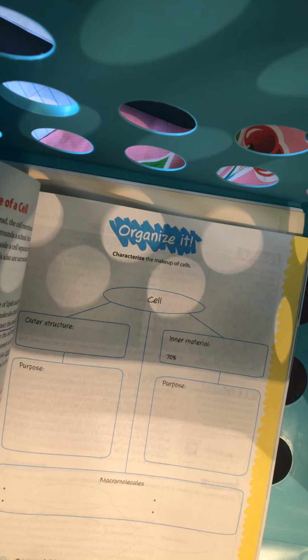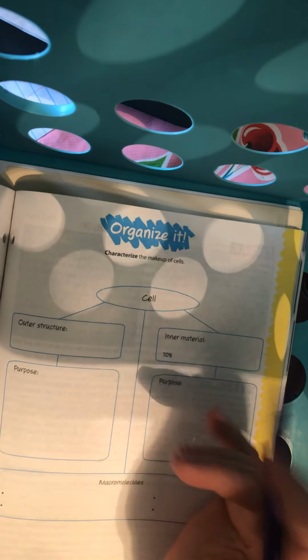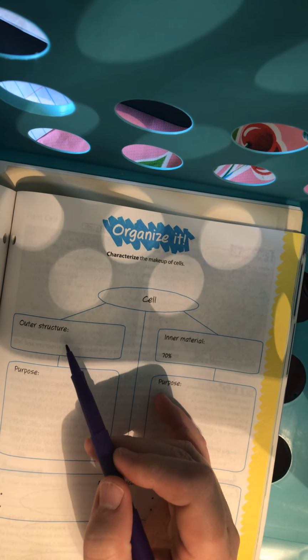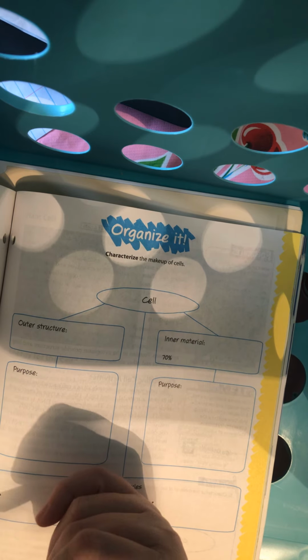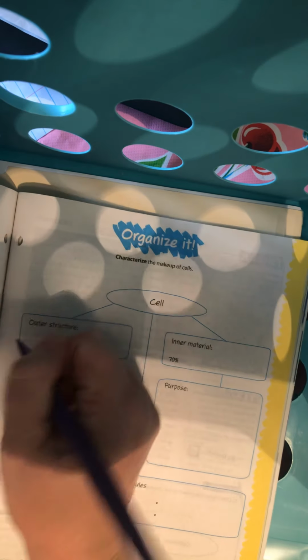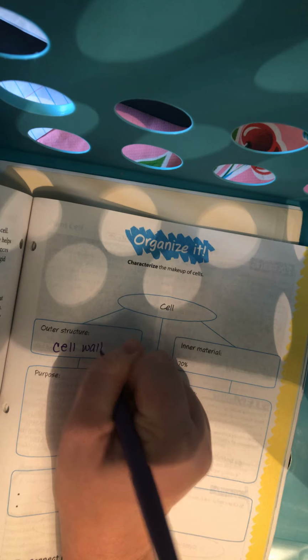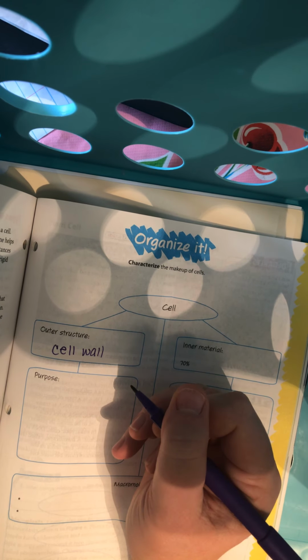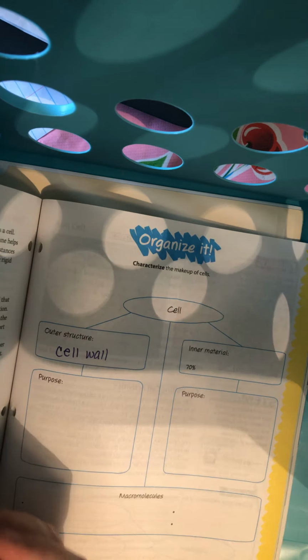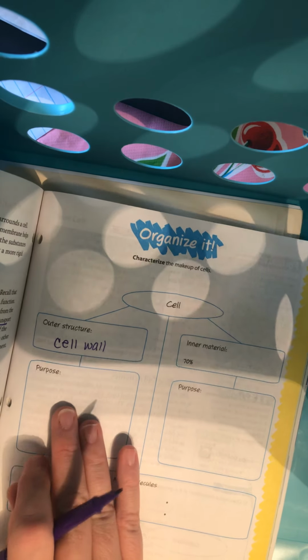All right. So we're going to characterize the makeup of cells. The outer structure would be the cell wall. We're going to use this one here to do it. The outer structure is going to be the cell wall. And then you'll need to go back to your paragraph and you can find what the purpose is. It's right here. So you find the purpose and finish that.